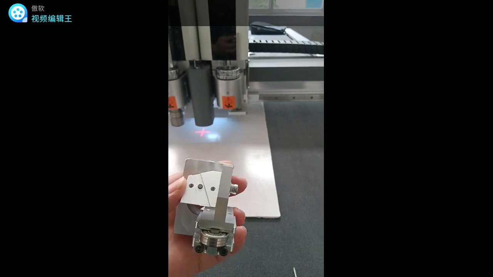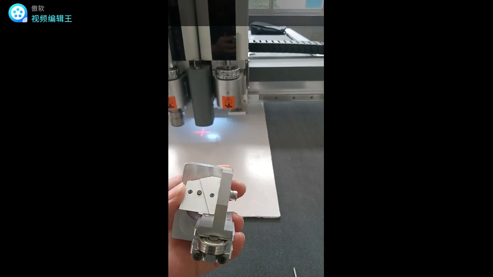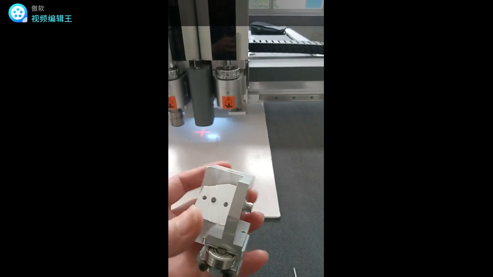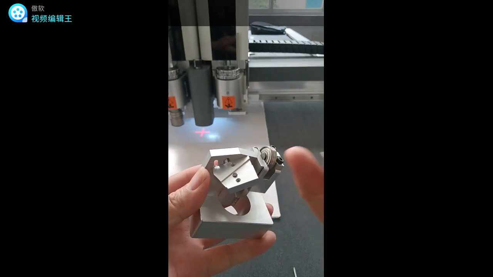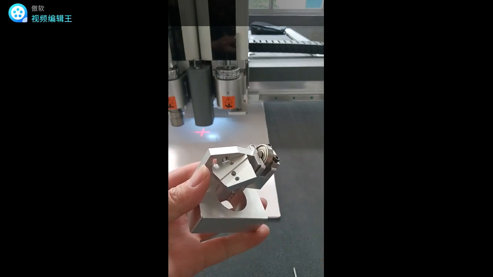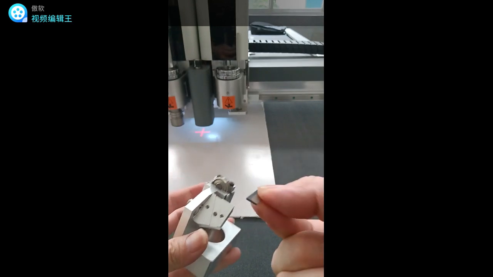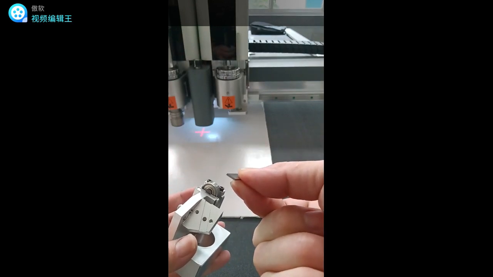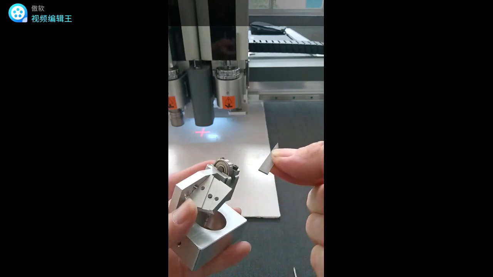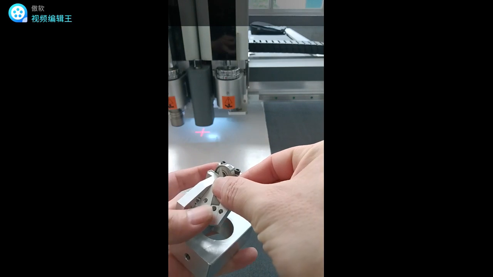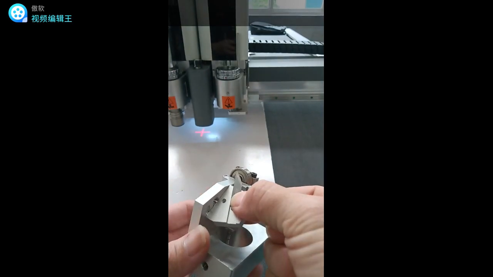And put the blade on this head. The blade thickness of the blade is 1 millimeter. Put it like this.